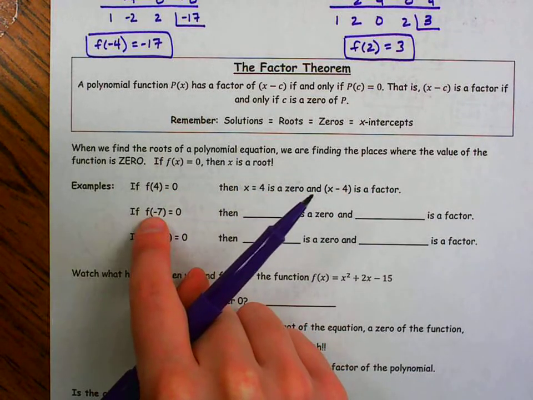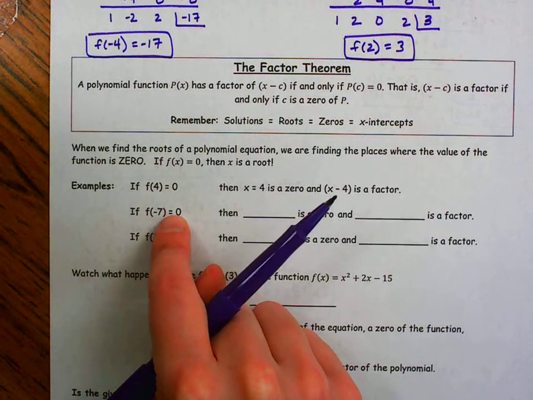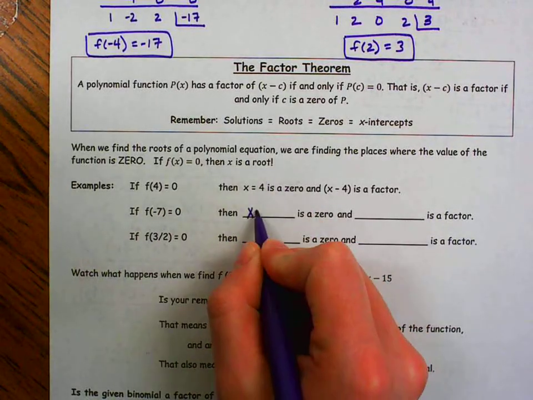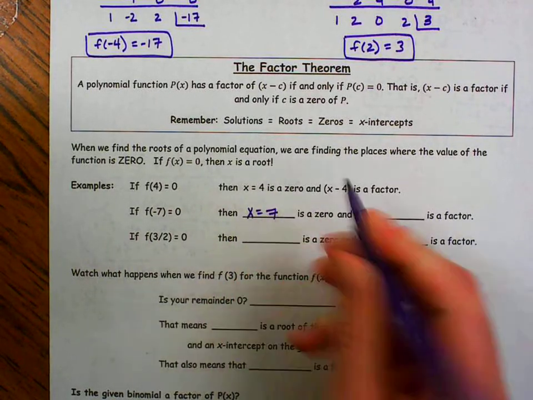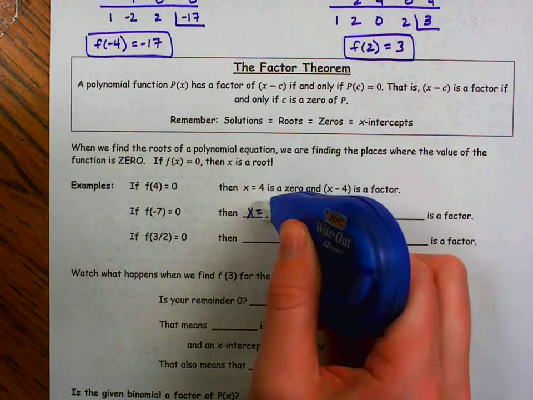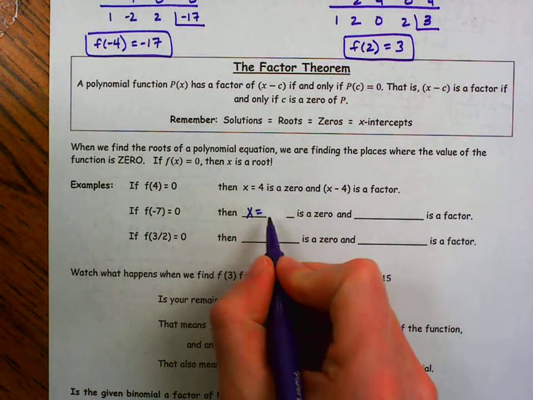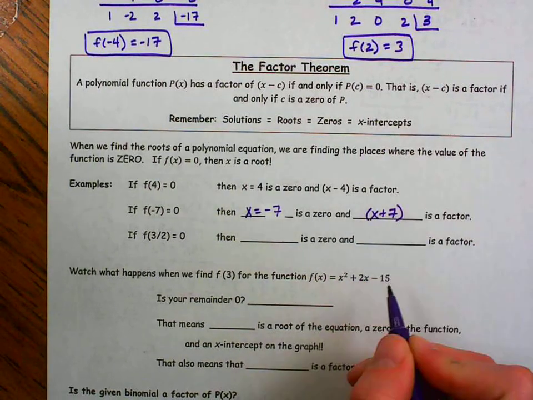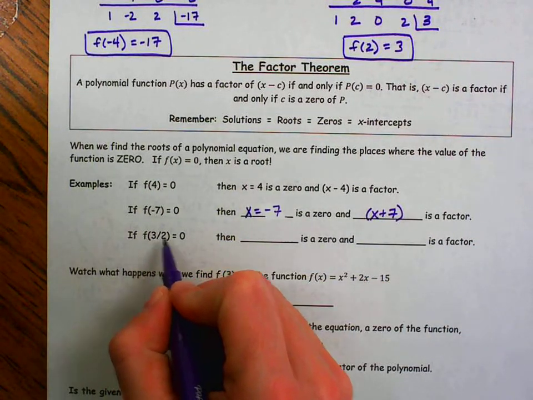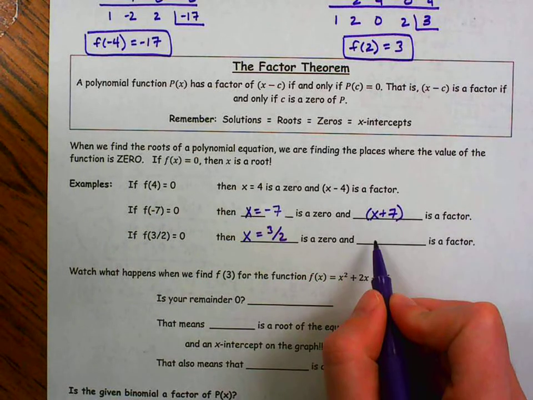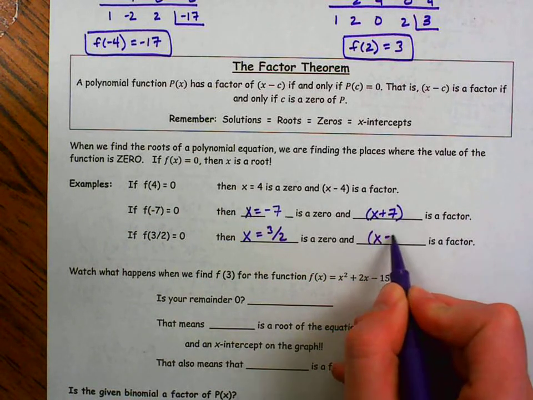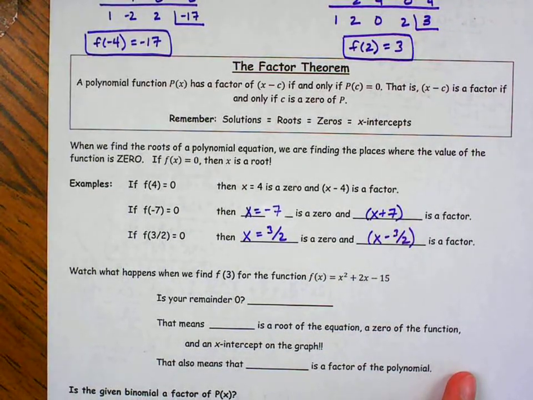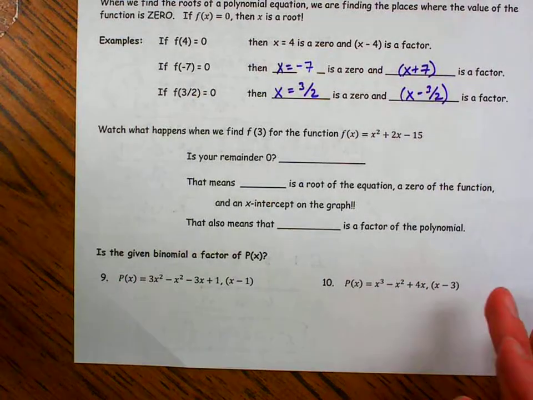Same thing, if I plug in -7 and I get out 0, or what we learned from the remainder theorem saying my remainder is 0, that means that x equals -7 is a 0. Oops, I said -7 but didn't write it. And x equals -7 is a 0, and x plus 7 will be a factor. Again, if I plug in 3/2 and I get 0, it means that this is a 0, and this is a factor.